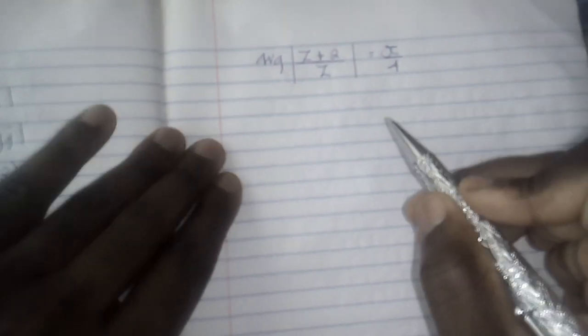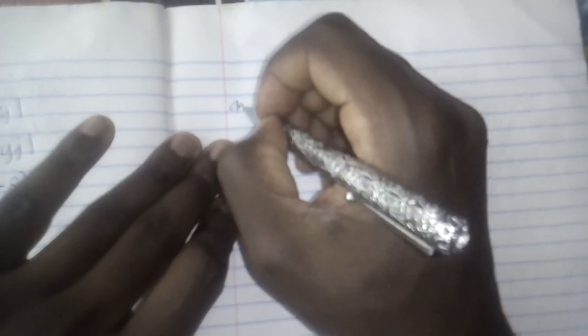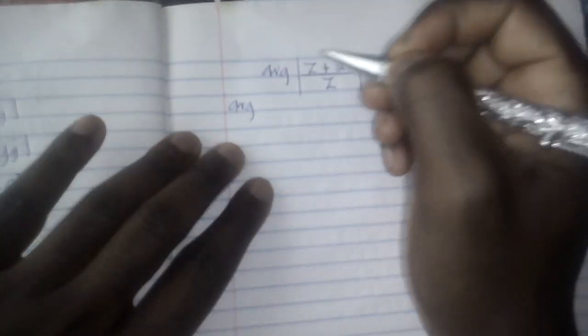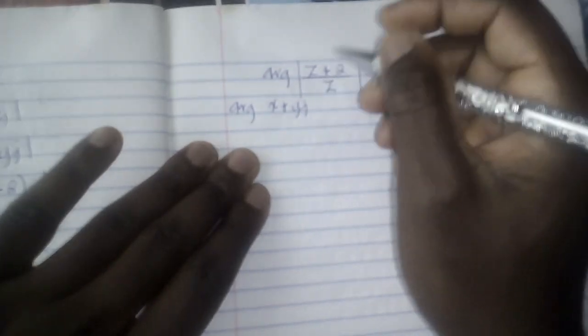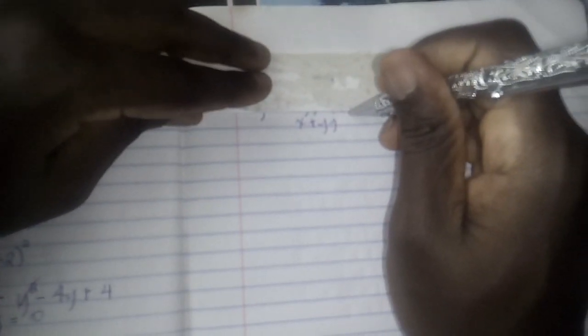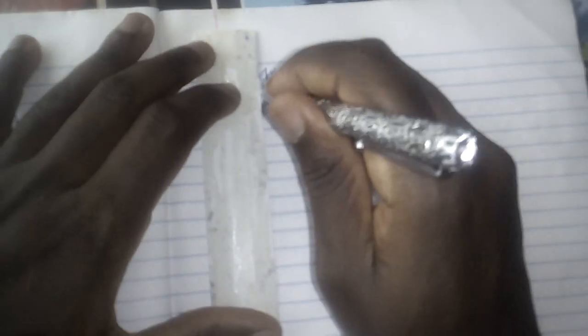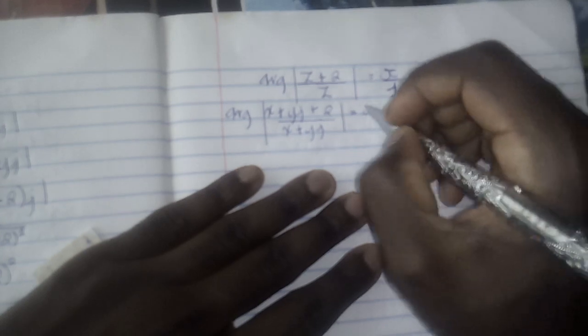So let's get started. As usual, replace z with its rectangular form: x plus yj plus 2 over x plus yj is equal to pi over 4.